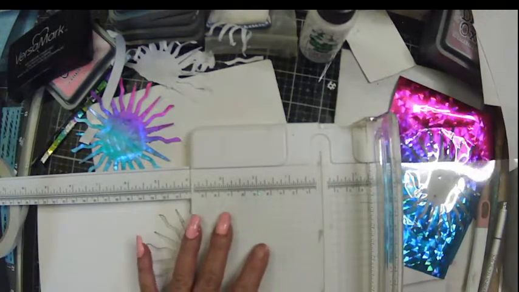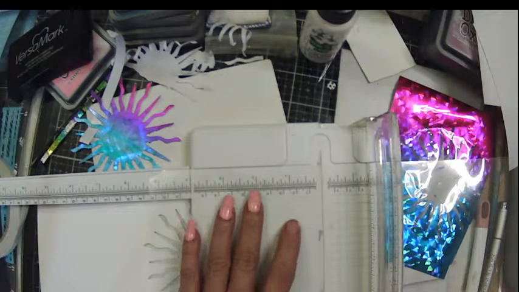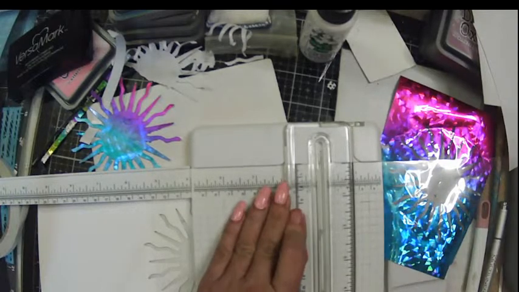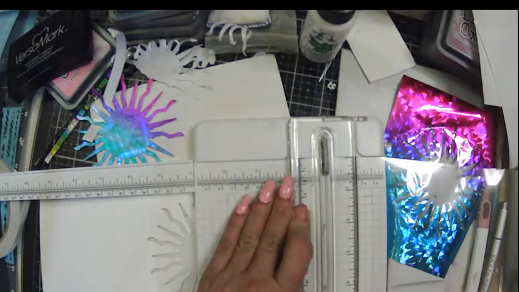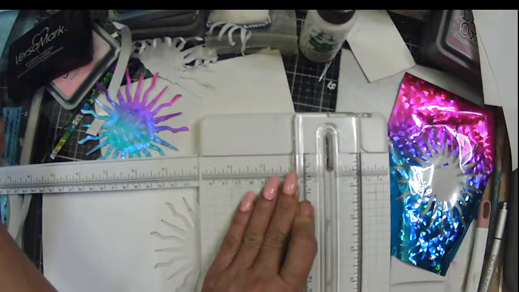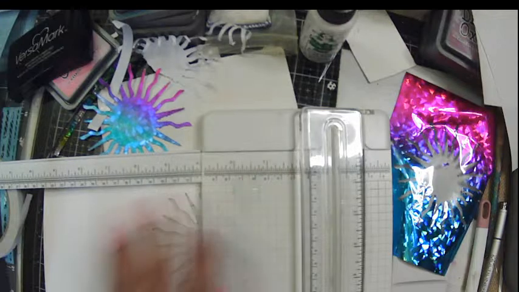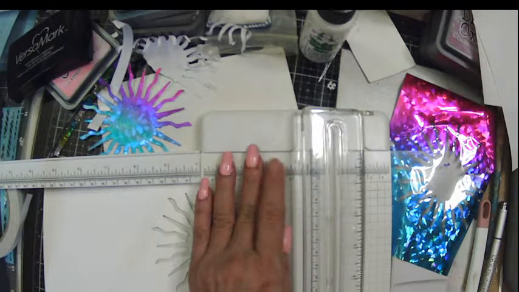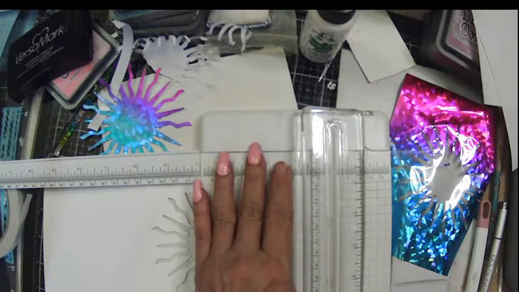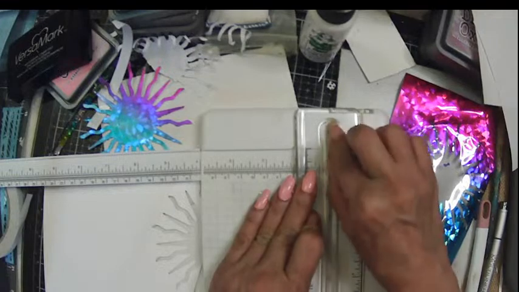Alright, so we're going to cut it down to 5.5 by 4.25. Measure twice, cut once, guys. Alright, there's our 4.25.